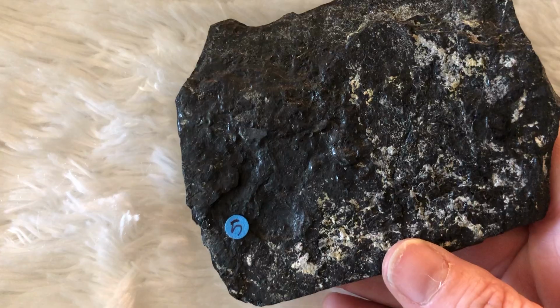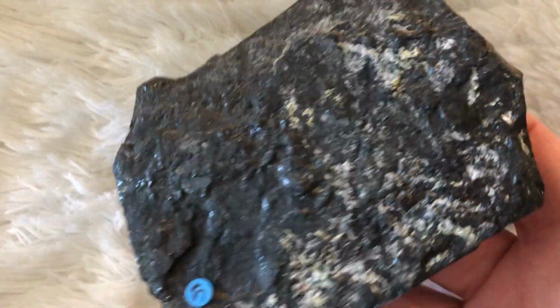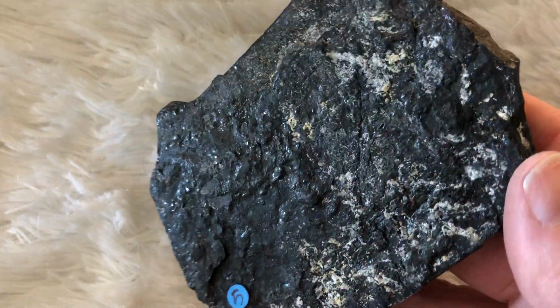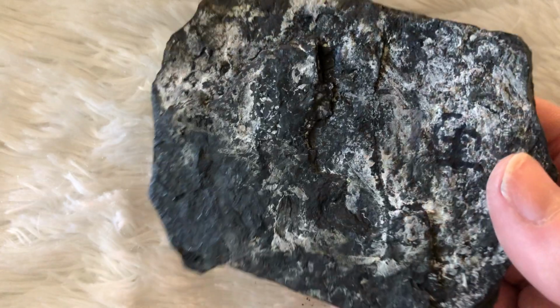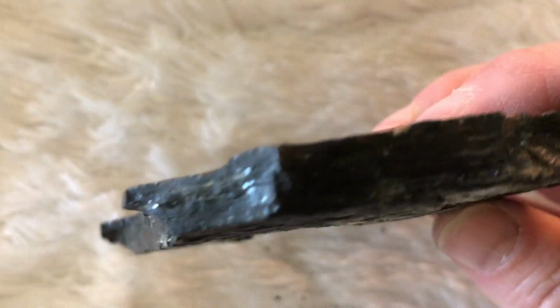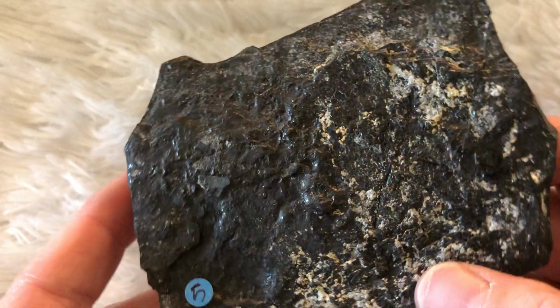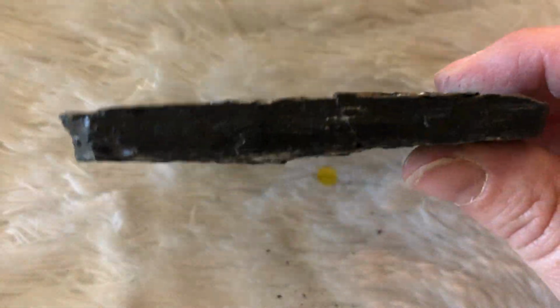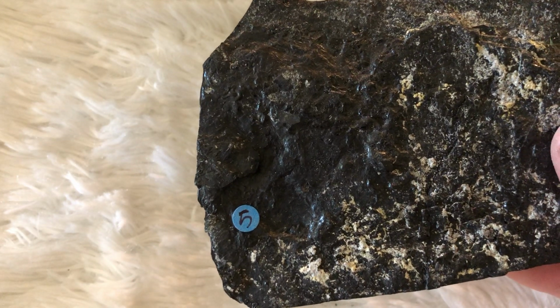Sample number 5, it's this one here. This one will not react with acid. It is very, very light. It's kind of black and shiny. And it is one of the chemical sedimentary rocks. So take a look at some of its characteristics and decide what you think it might be. So this is number 5.